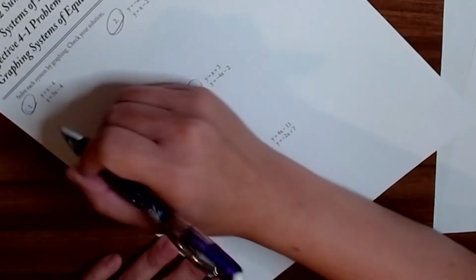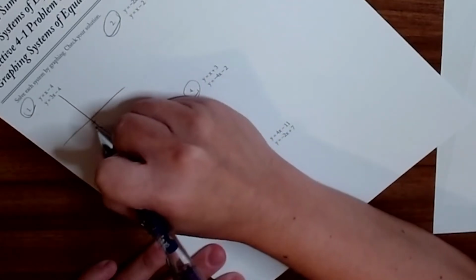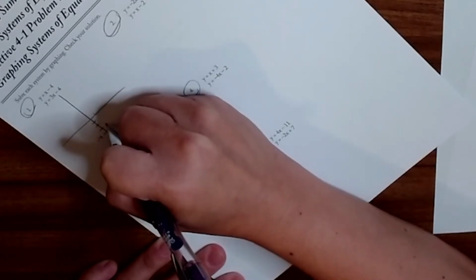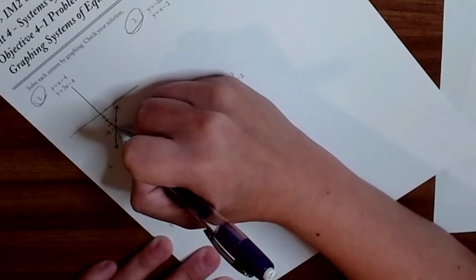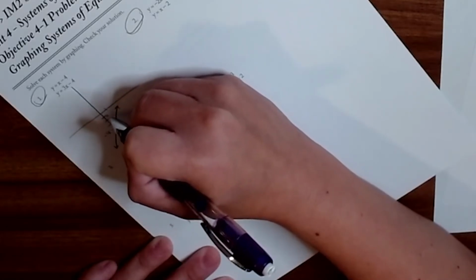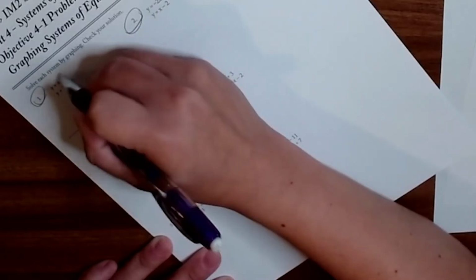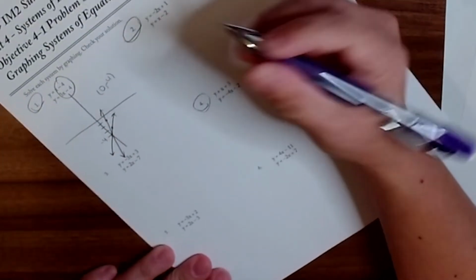Okay, so we're back. I'm going to graph at negative 4, and I go up 1 over 1. So my graph looks like this, and then I'm at negative 4 again, and I go up 2, 3, and then over 1. Then my intersection is the y-intercept, so that is (0, negative 4). But that's pretty clear.